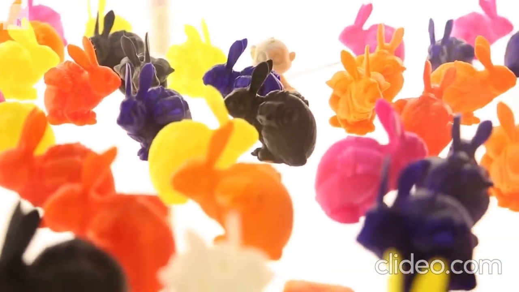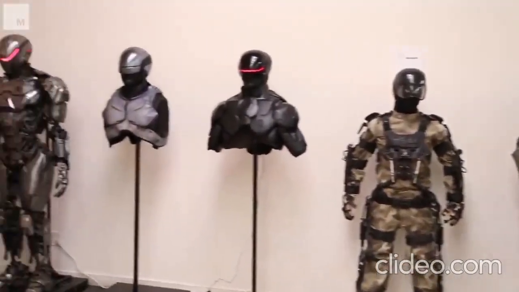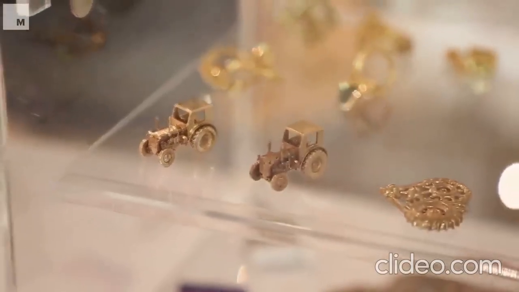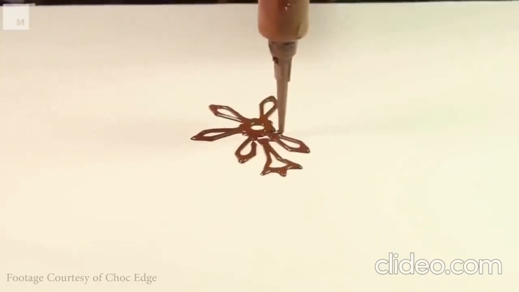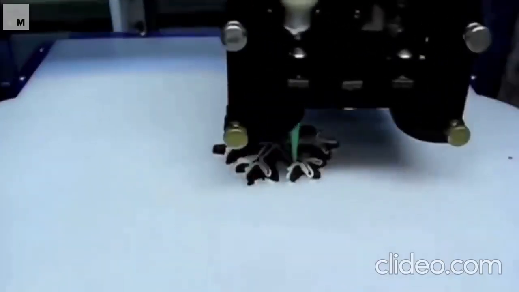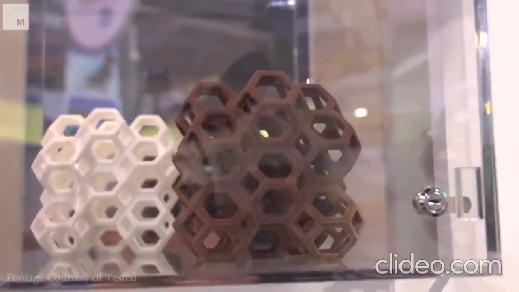The most common material used in 3D printing is plastic, but the use of some other materials allow for the creation of some pretty amazing products beyond simple tools and toys. 3D printing food is becoming very popular, and additive manufacturing has allowed for the creation of some pretty intricate treats.